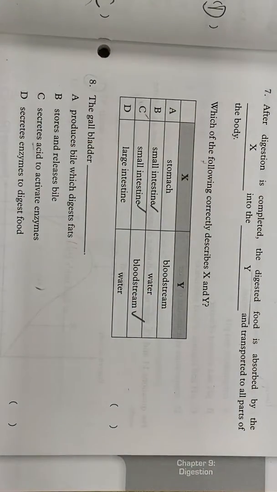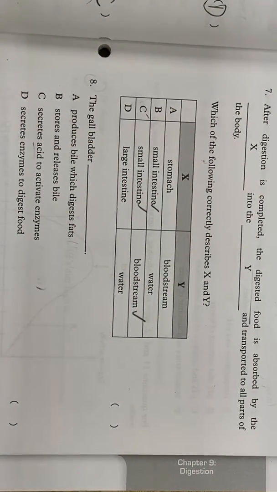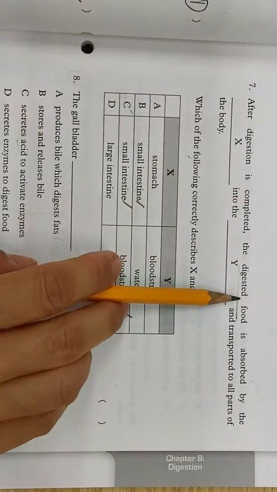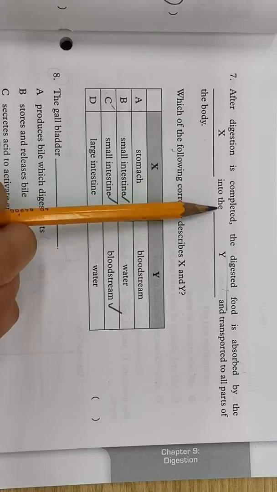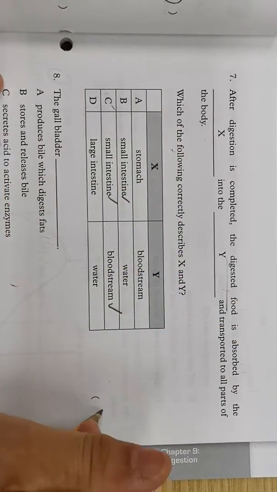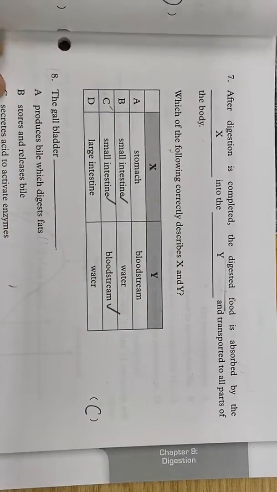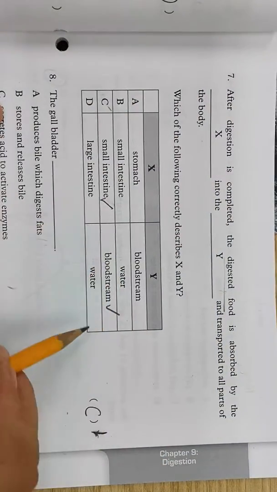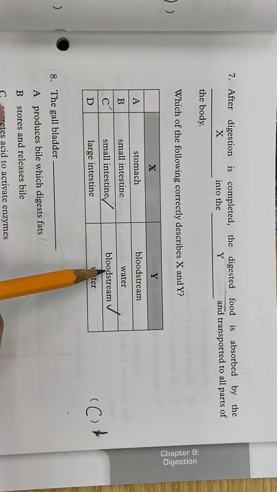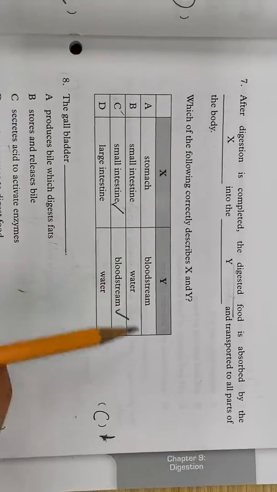Question 7. The question says the digested food is absorbed by which organ into what? So the answer is C. The organ that absorbs the food is your small intestines, and then the absorbed food will go into the bloodstream.